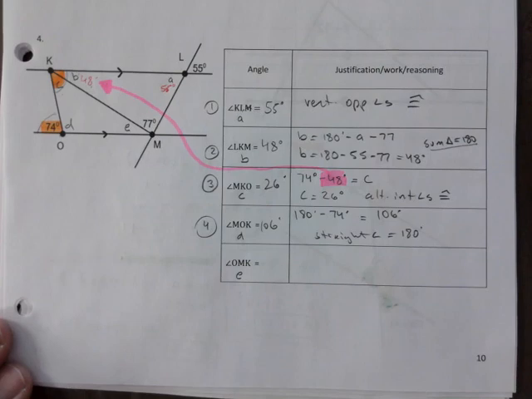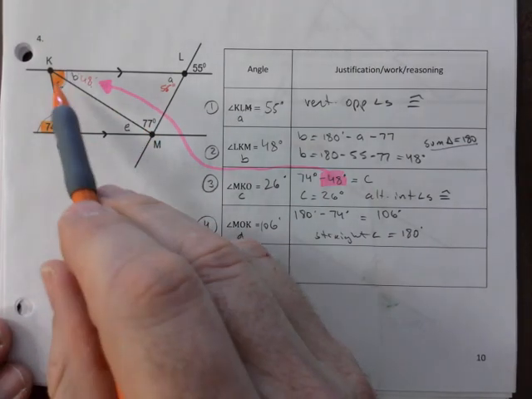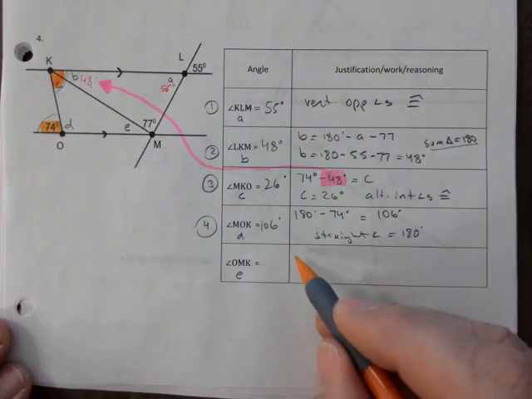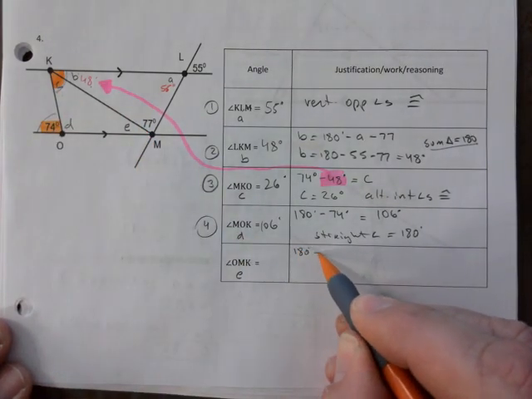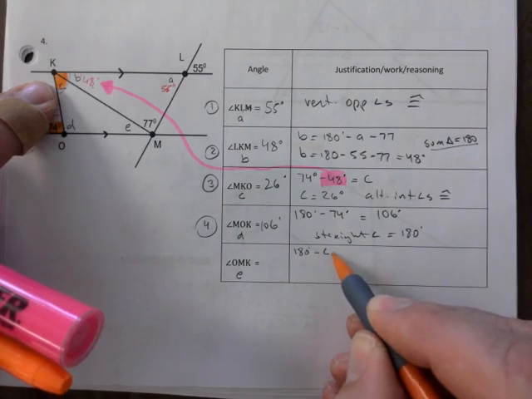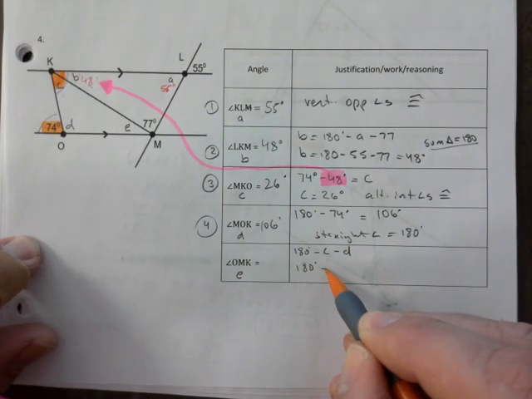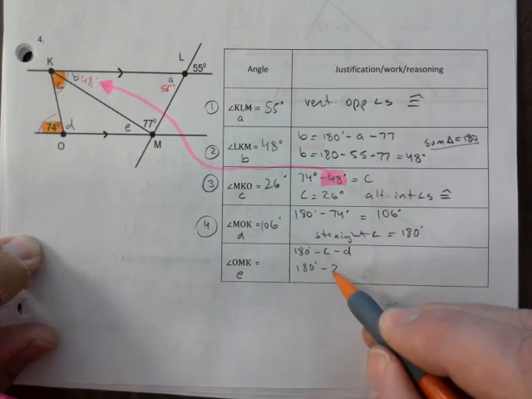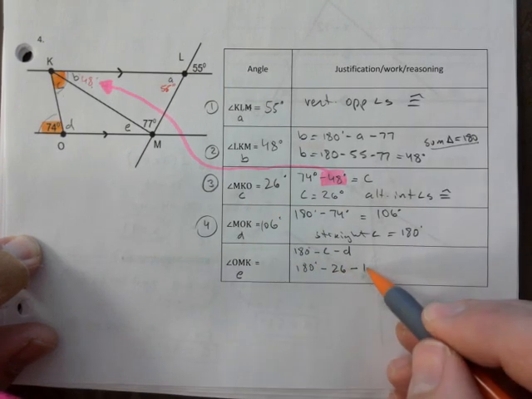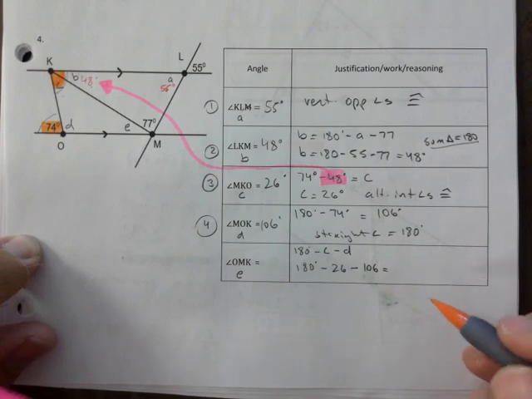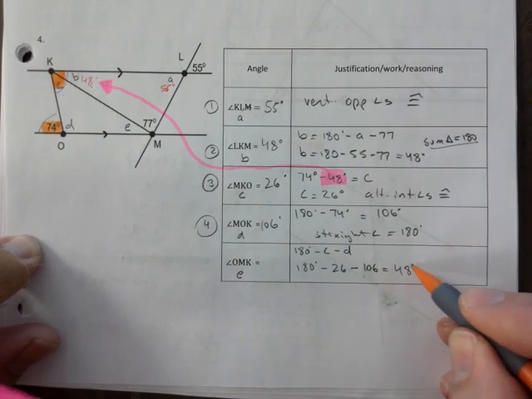OMK, that's E. You can use the sum of a triangle again. So let's go ahead and figure it out. I'm going to take away C and take away D from it. So 180 minus C, which is 26, minus D, which is 106. And that's 48 degrees.